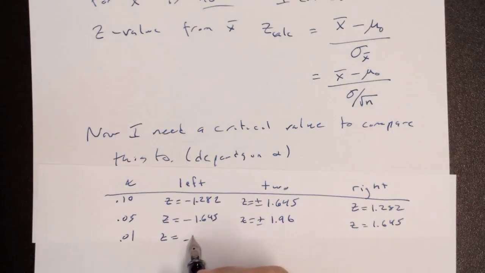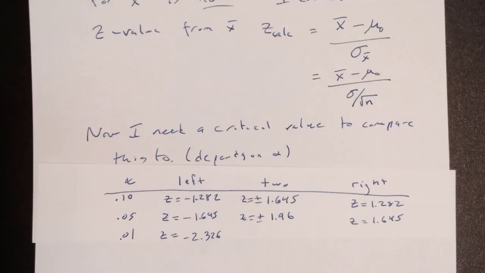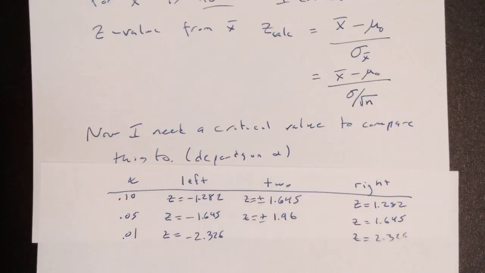We'll go with 2.326. Oh, if that's the negative one, then the positive one over here is 2.326. And if I split it, I need to go to 0.005, and that's 2.576.